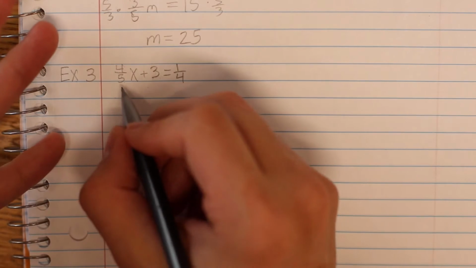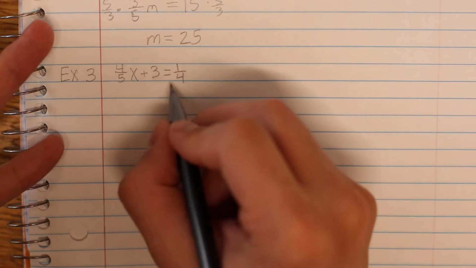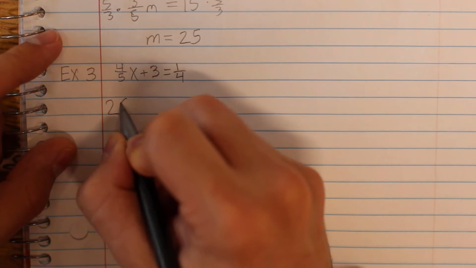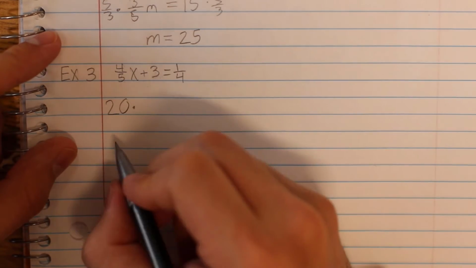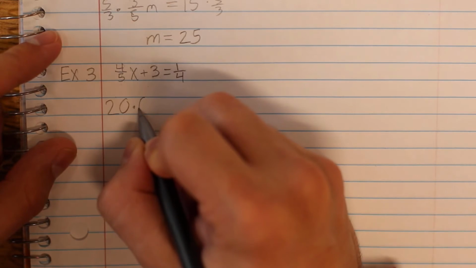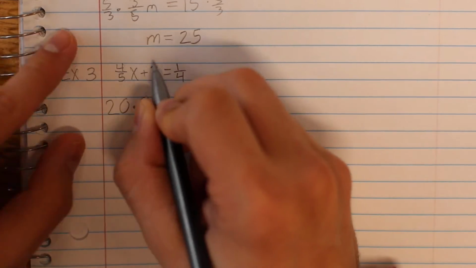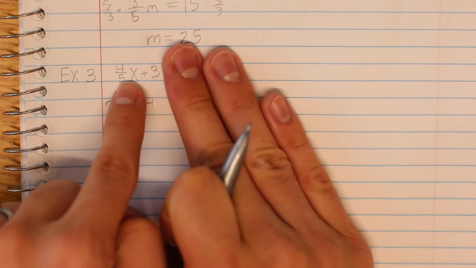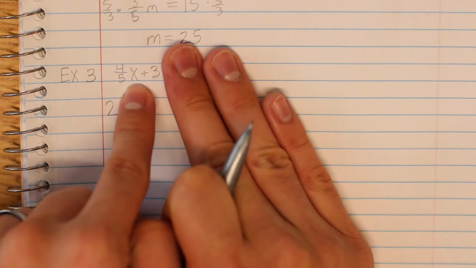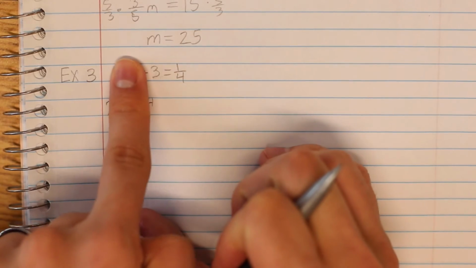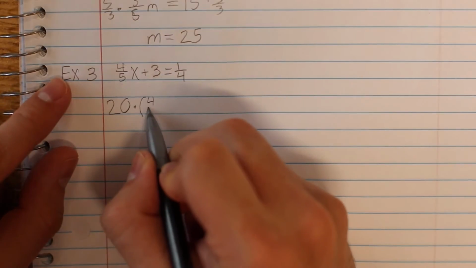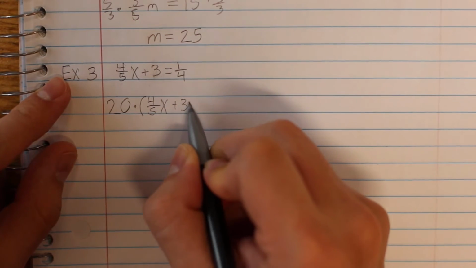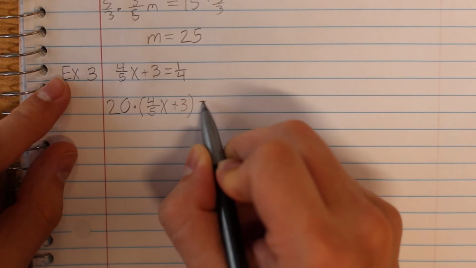So what is the LCM for 5 and 4? Well, that would be 20. So we're going to say times 20. And we're going to put a parenthesis here, and I'll tell you why. Because this side has more than one term. Remember, terms are these things. So the 4 over 5x is one term, and the 3 is another term. So we have to use parentheses when we're dealing with more than one term, so that we make sure that we distribute the 20 properly.